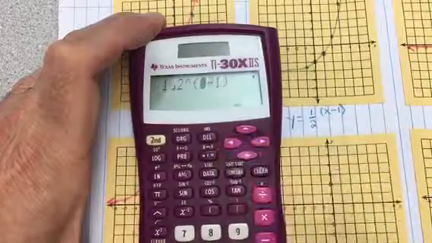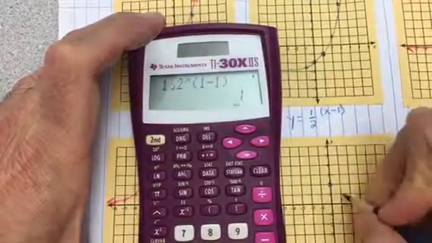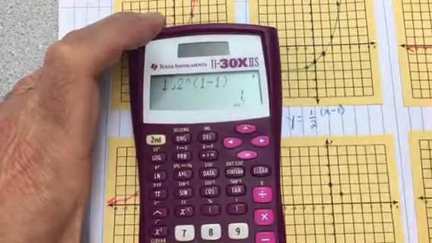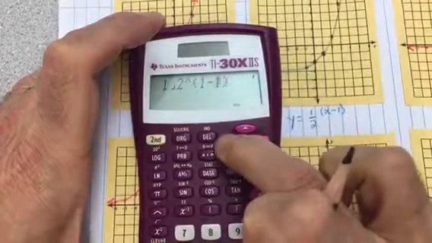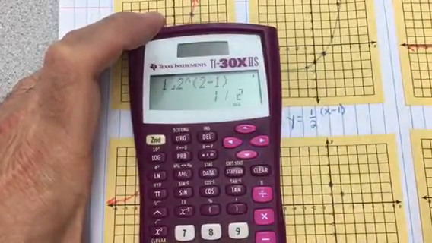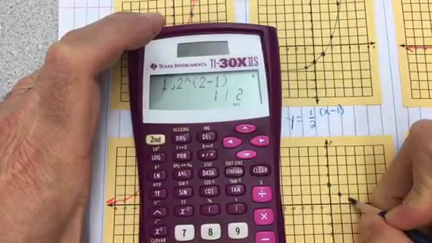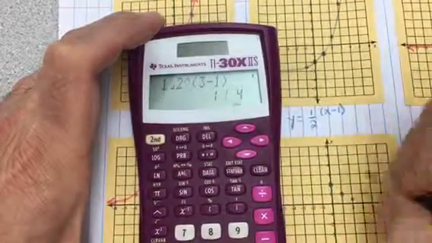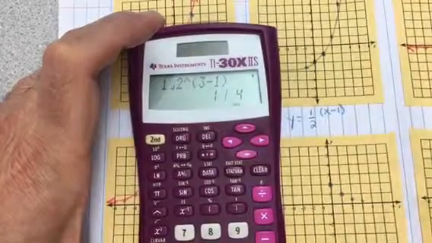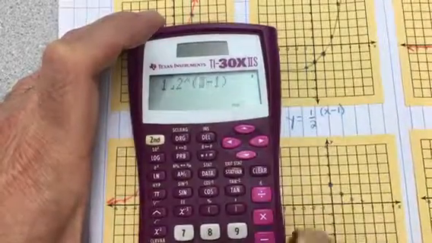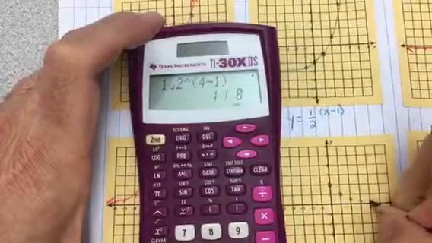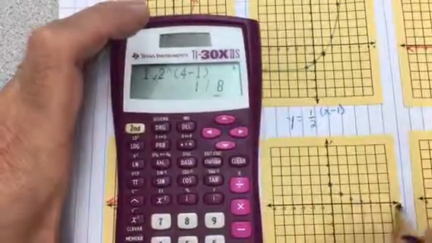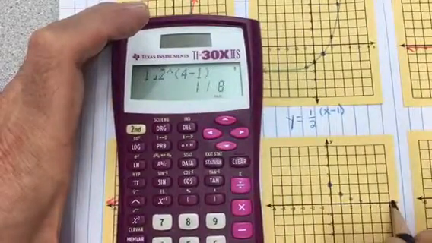All right, let's put a 1 in. We get a 1. Okay, let's put a 2 in. I get a 1/2. Okay, let's put a 3. I get a 1/4. 4, 1/8. Okay, it's never going to get down to 0. It'll get close, but never touch 0.